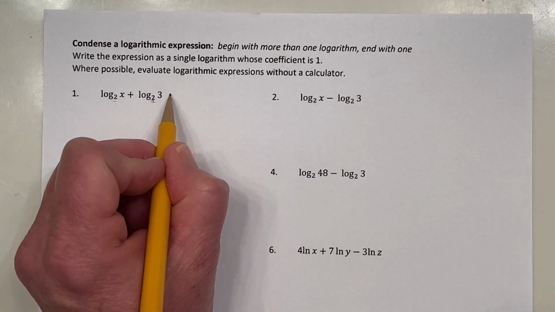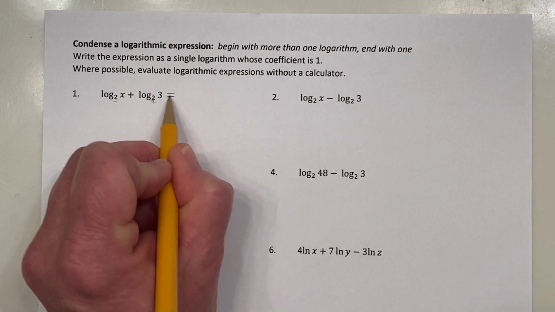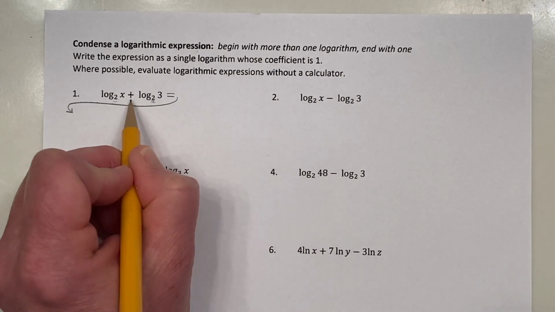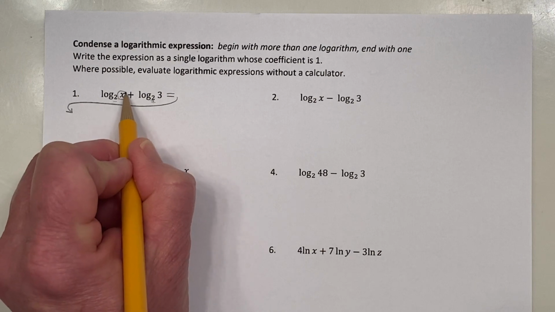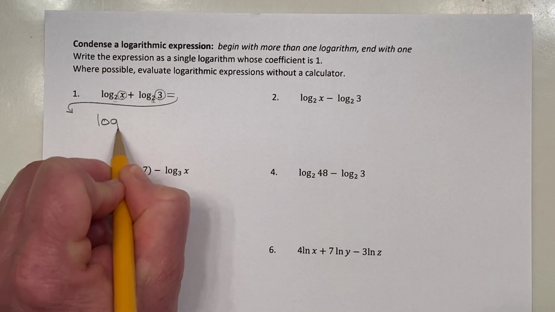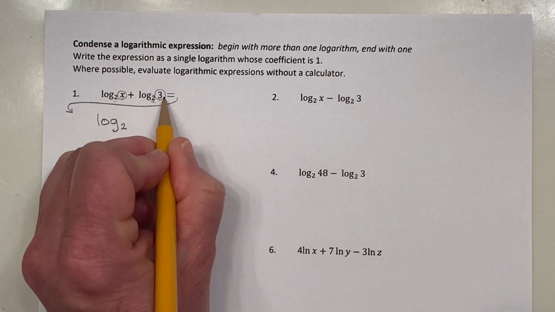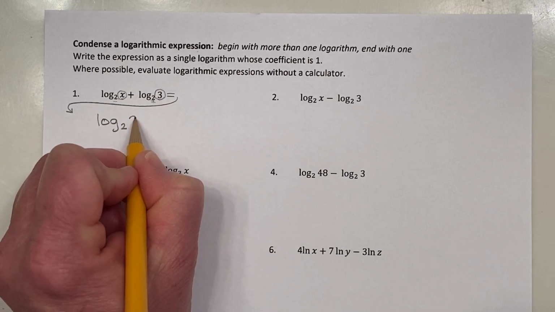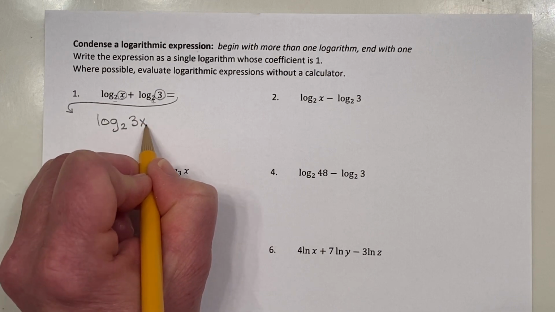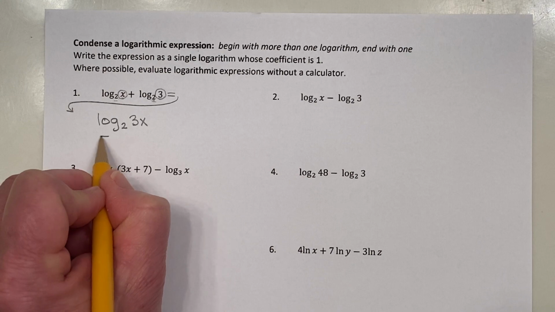All right, for this one right here, this is equal to, there might be enough room here, but I'm still going to come down here. I see plus, so that means that I'm going to multiply these two arguments together. I'm going to collapse it. So log base 2 of the product of x and 3. Well, we don't usually write x3, we usually write 3x. This order doesn't matter. And then I'm finished.